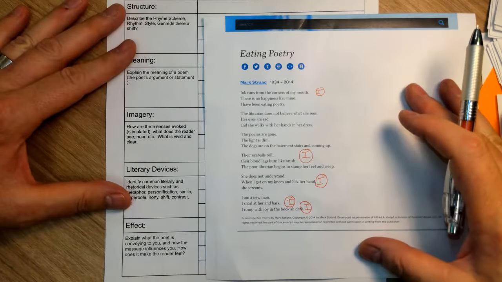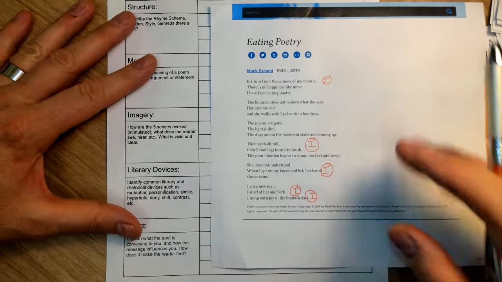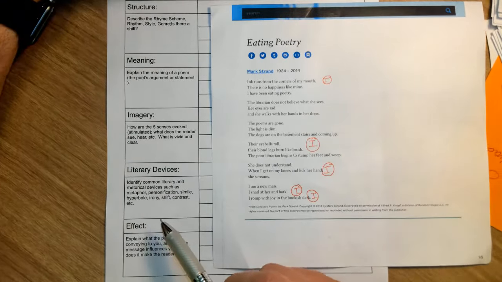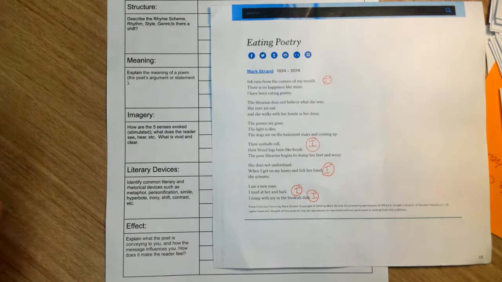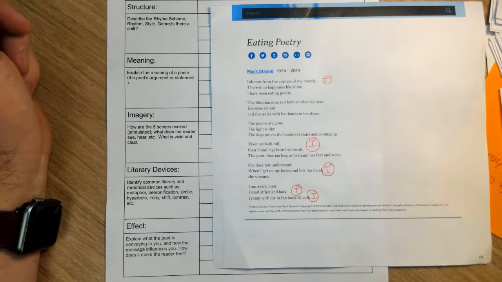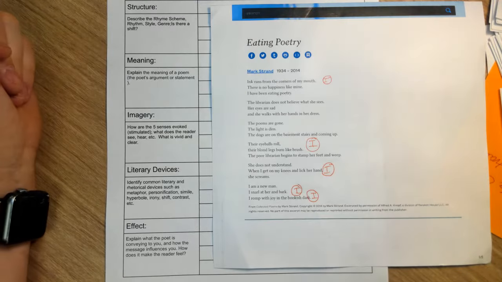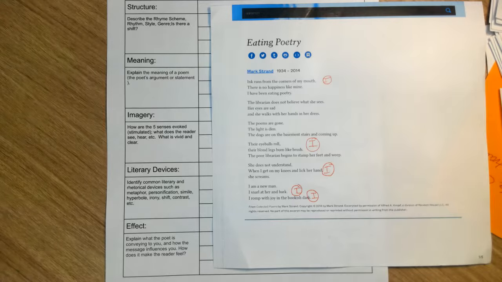So let's take a look now at literary devices. That's our next little category. Identify common literary and rhetorical devices such as metaphor, personification, simile, hyperbole, irony, shift, contrast, etc. Let me grab something.